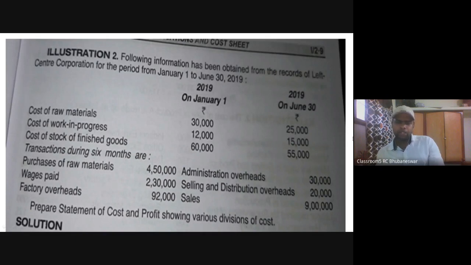Then there come some other parts: purchase of raw material 4,50,000, wages paid 2,30,000, factory overheads 92,000, administrative overheads 30,000, selling and distribution overheads 20,000, and sales is given as 9 lakh. We have to prepare a composite cost sheet or statement of cost and profit, in segregated form, showing the divisions of cost starting from raw material consumed to cost of sales and profit.